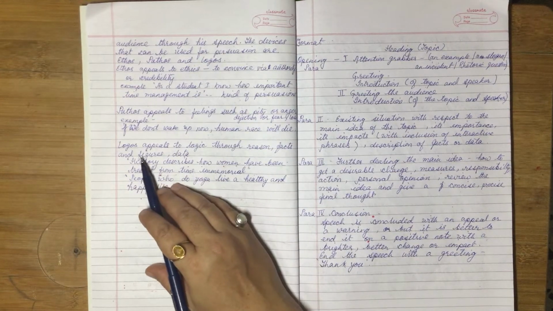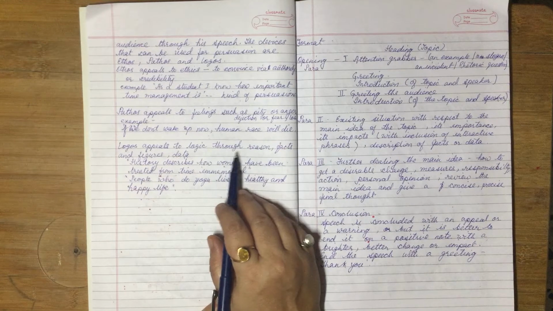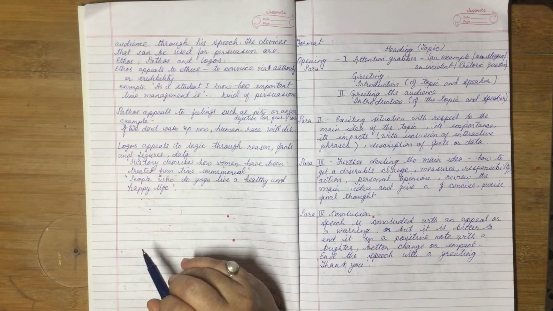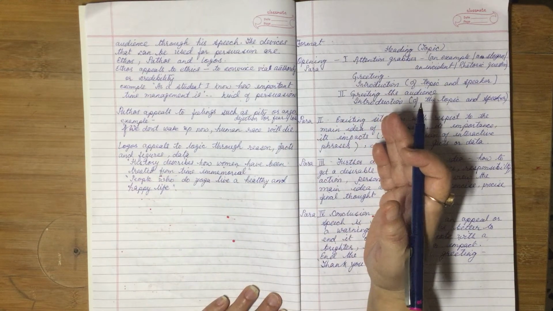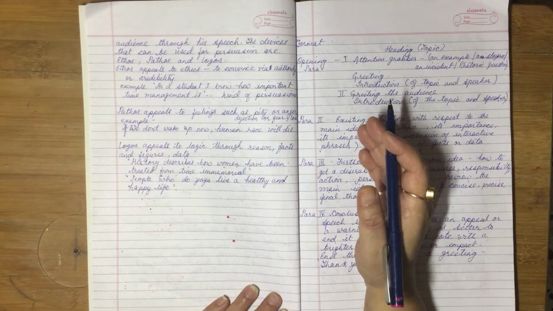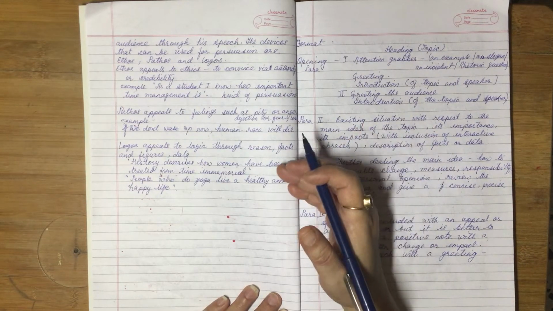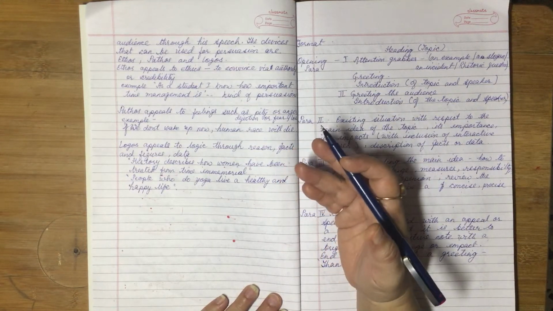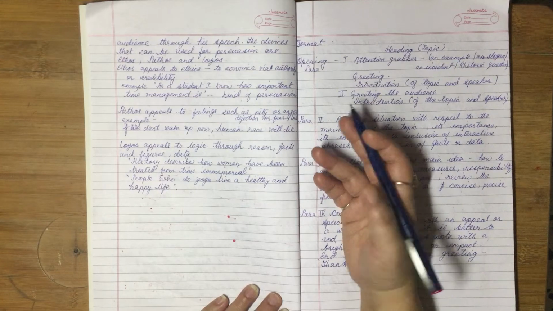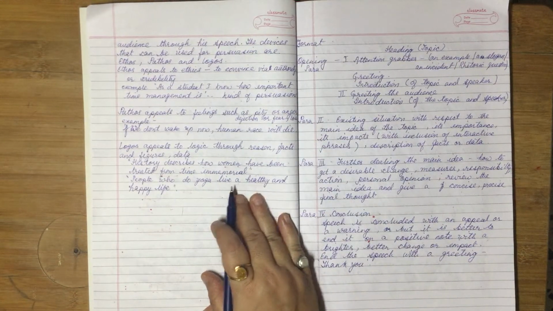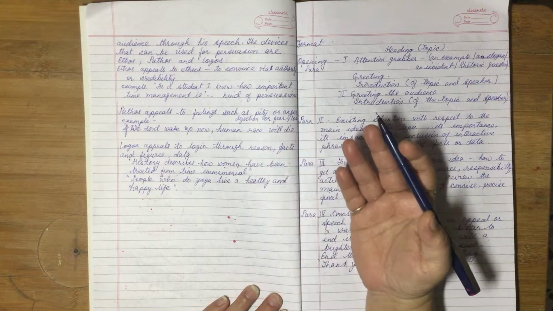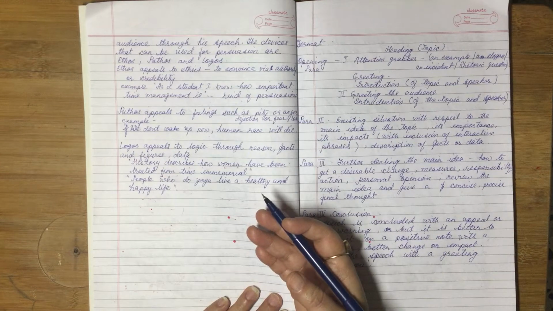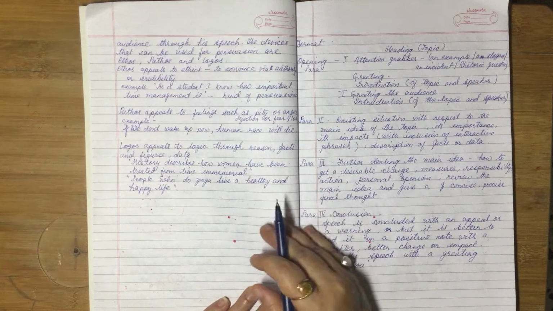Or we use logos also, which appeals to logic through reasoning, facts, figures, and data. Like, history describes how women have been treated from time immemorial. That can be a part of a speech on women empowerment or on the condition of women in society. People who do yoga live a healthy and happy life. This is also logically proven. So, these kinds of sentences have to be part of the speech to make that impact.